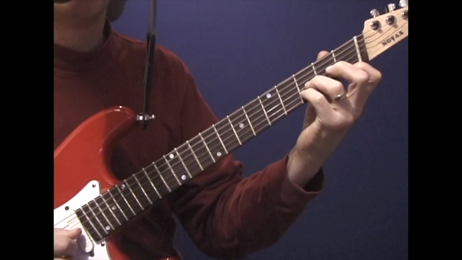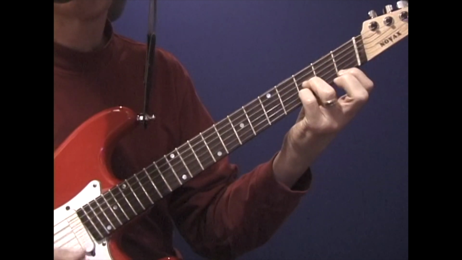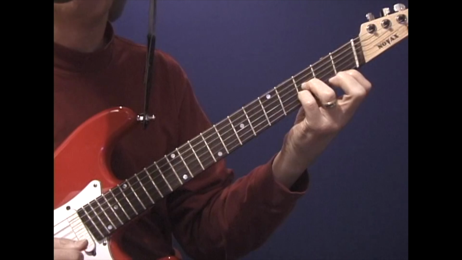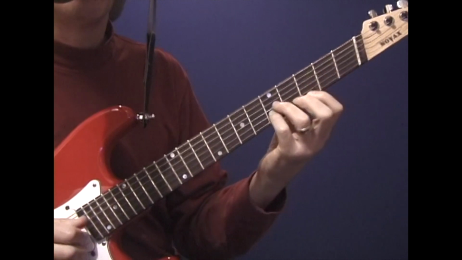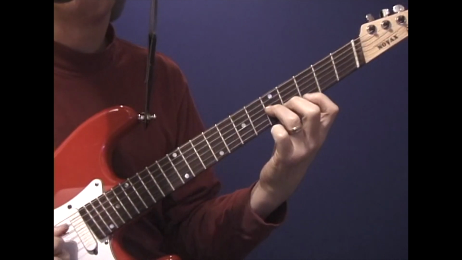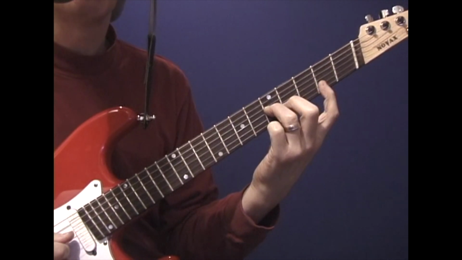Harmonizing in triads, this is a major triad on strings 3, 2, 1. And this is a minor one. Then the diminished one up at scale tone 7 will be the minor one with a flat 5, like this.